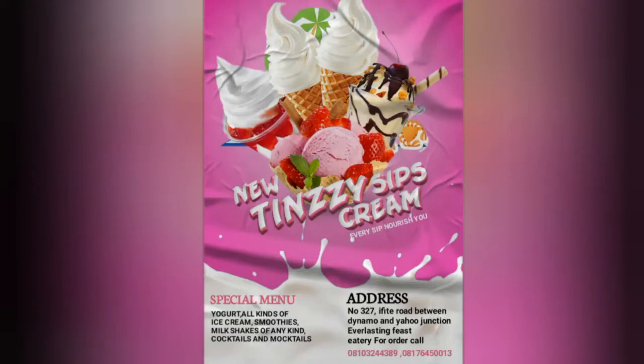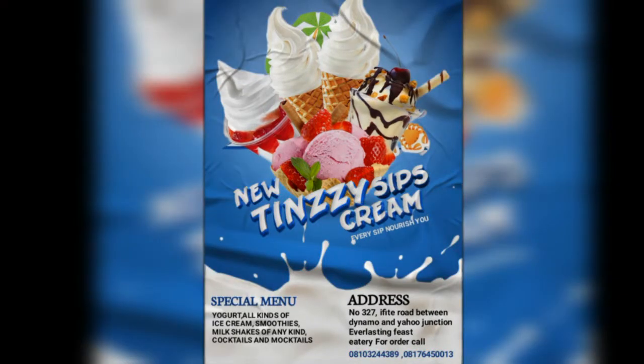In today's tutorial, I will teach you how I made this flyer design and what the app used in the mockup. So without wasting much of our time, let's move to the app, Pixellab.